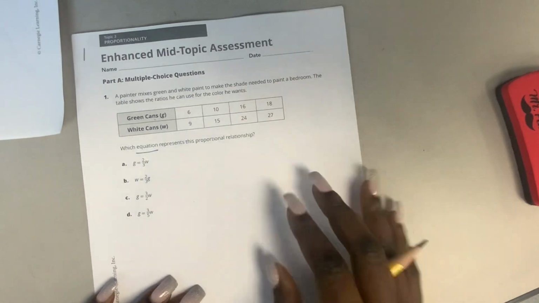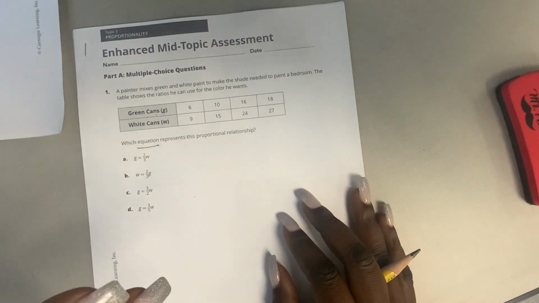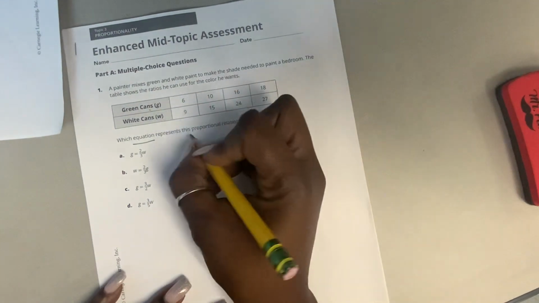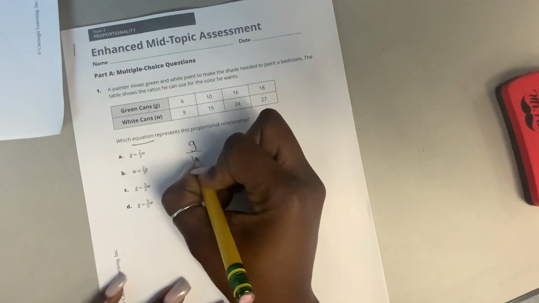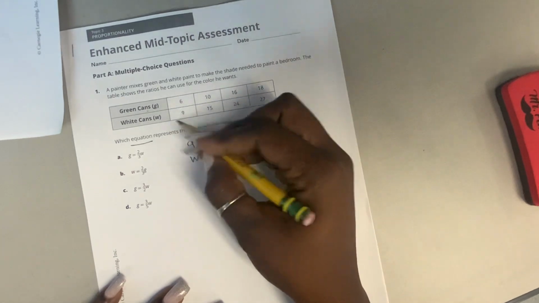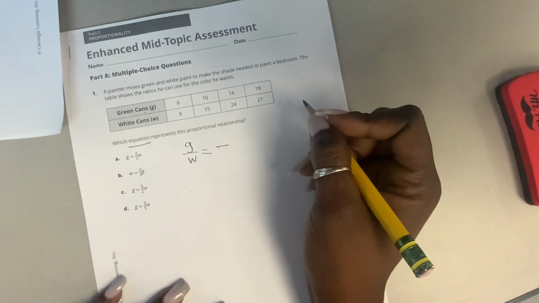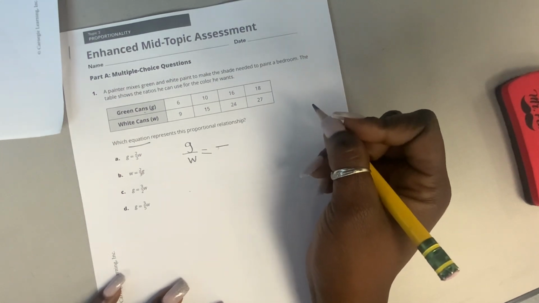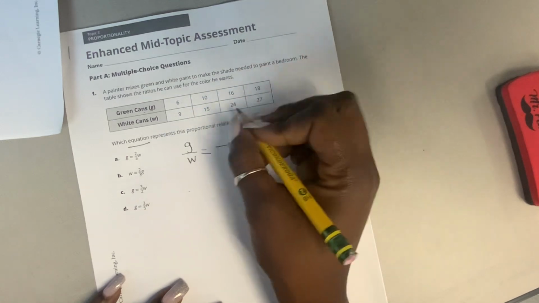Now, when we write our equation, I like to start it off with the proportion. And the proportion here in the problem is G over W. And I need to have some values. I'm just going to use the first value. I can use any of the values because they all simplify to the same ratio, because this is a proportional relationship. So 6 over 9.